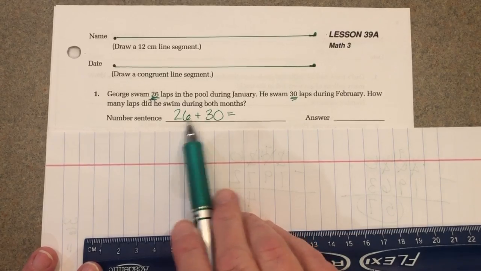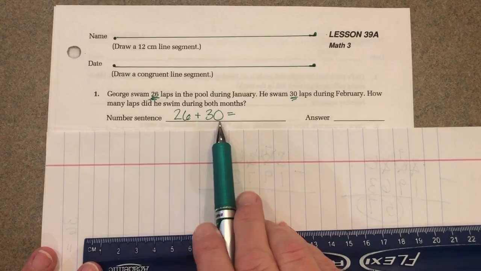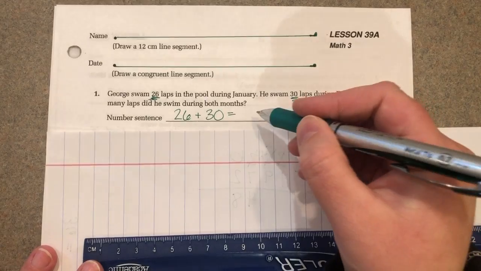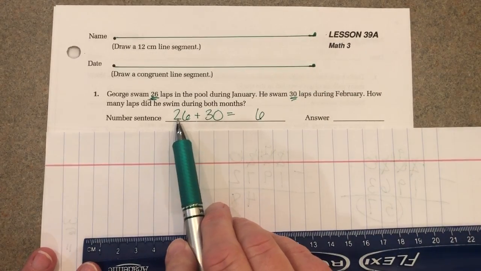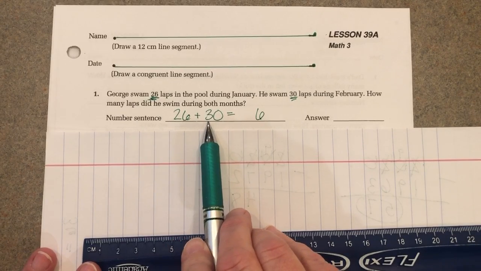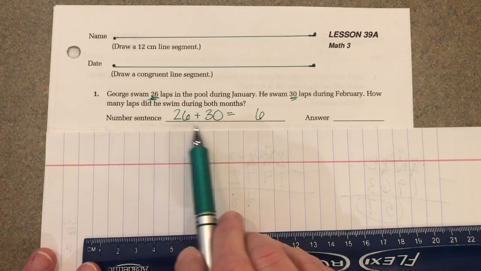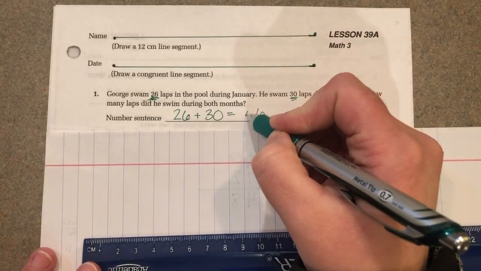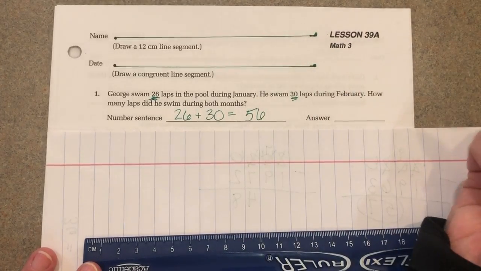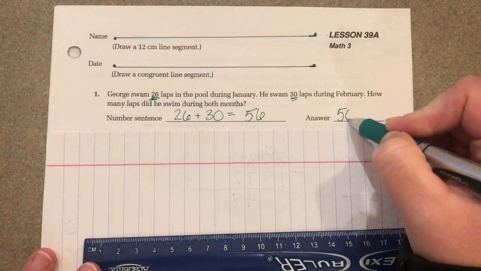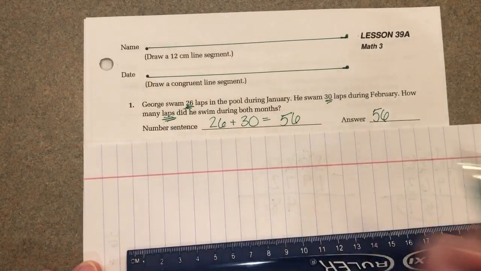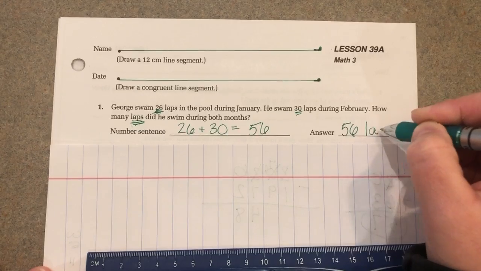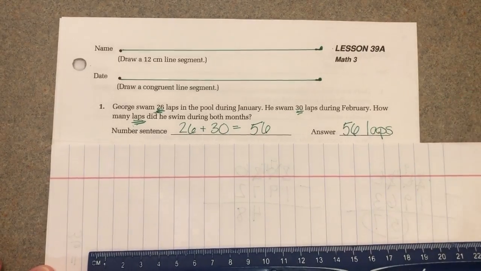We can add the ones place first, so that would be the 6 and the 0, and that makes 6. We can add the tens place next. That would be the 2 and the 3, which are actually 20 and 30 because they're in the tens place. But we can think of it like 2 and 3. And that's 5. Now, what were we counting? Let's go back and look at the question. How many laps? 56 laps.